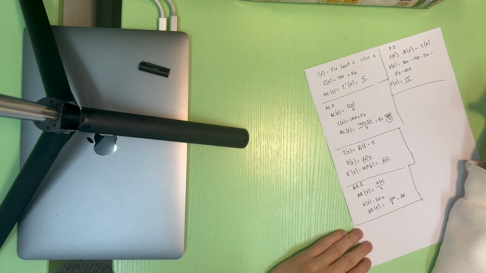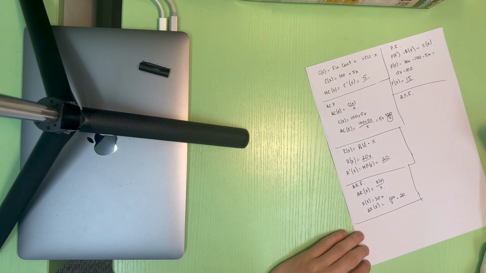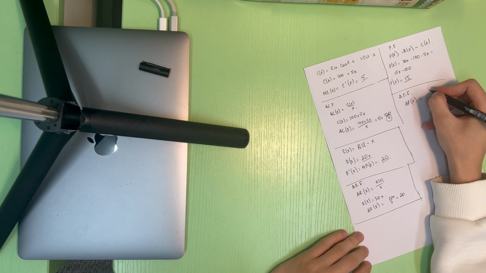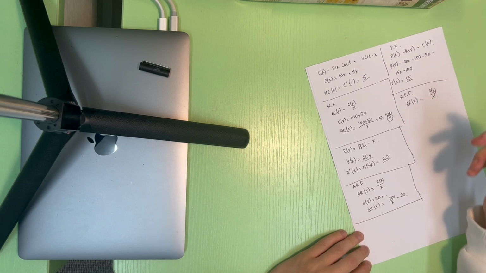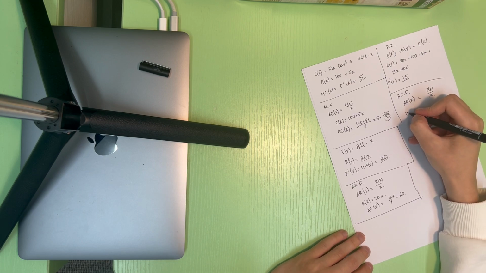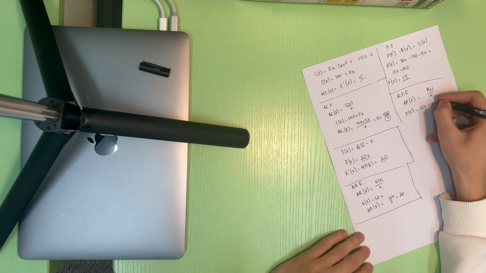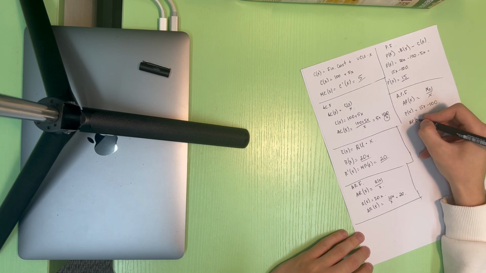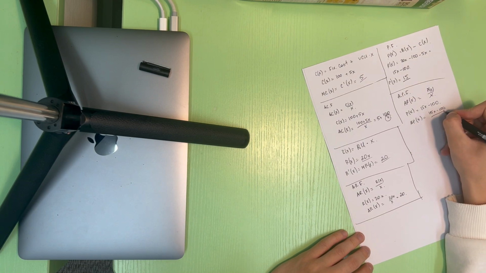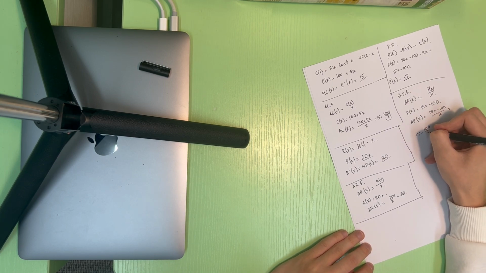Okay, now the average profit function. What is the formula of it? It's AP(x) equals P(x) divided by x. Let's take an example from the previous one. From P(x) equals 15x minus 100, AP(x) will equal (15x minus 100) divided by x. So it equals 15 minus 100 divided by x.